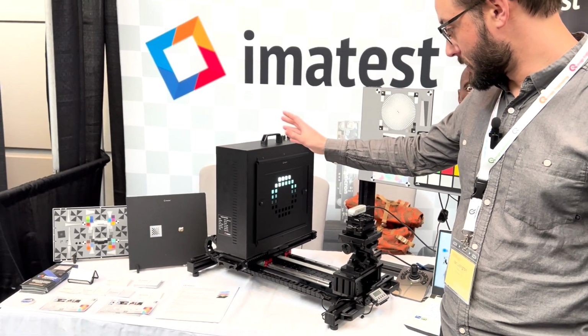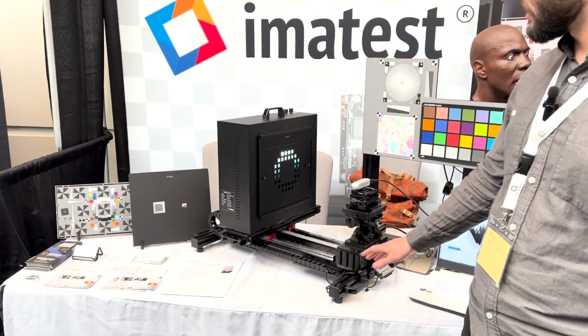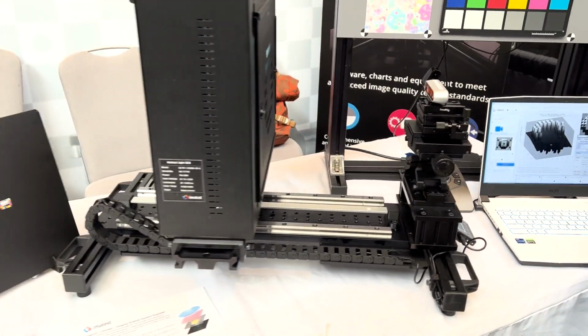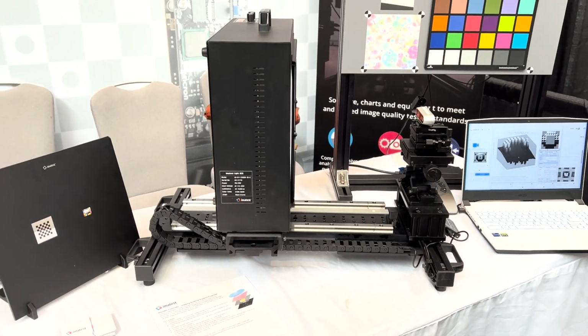That, of course, is on our Benchtop Test Stand. It's an easy and convenient way to keep cameras and test charts aligned, control test distance on a small space.